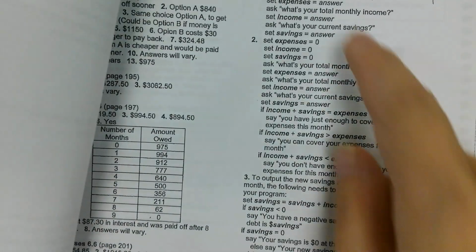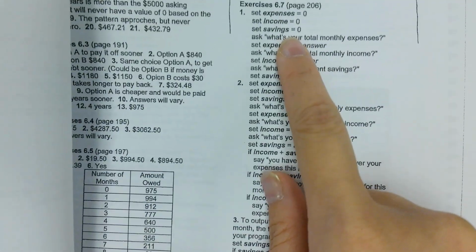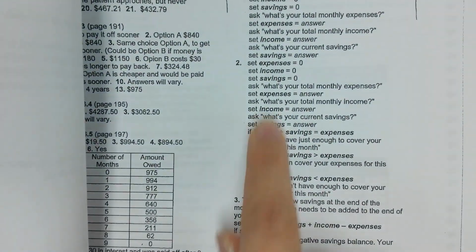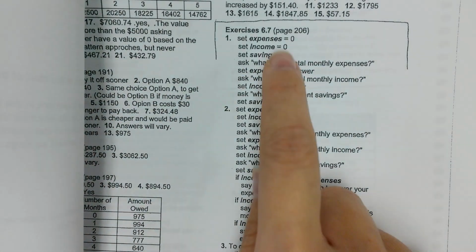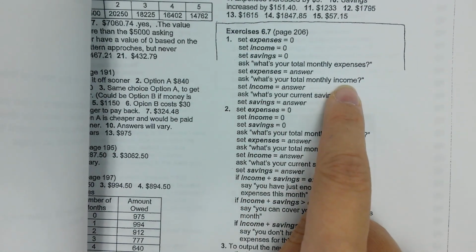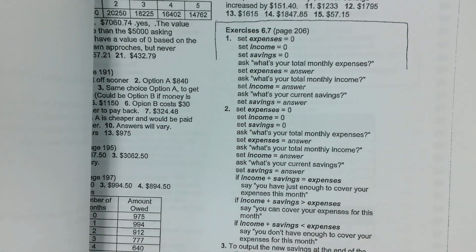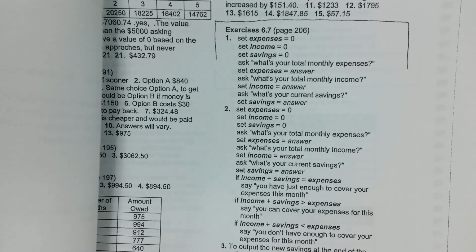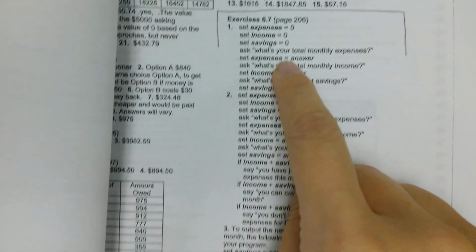So don't forget to set variables. The answers are attached. If any of those questions you don't understand, take a look at the answers. I think the answers are self-explanatory. Once you see it, you should be able to understand. So don't forget the answers are attached to the back.